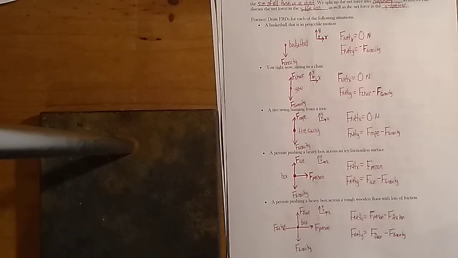Friction always opposes motion. So in the x direction, the net force is F person minus F friction, minus because that's in the negative x direction. And in the y direction, we have F floor minus F gravity, minus because gravity is in the negative y direction. Okay? There's a quick intro to free body diagrams, net forces, and why objects move.